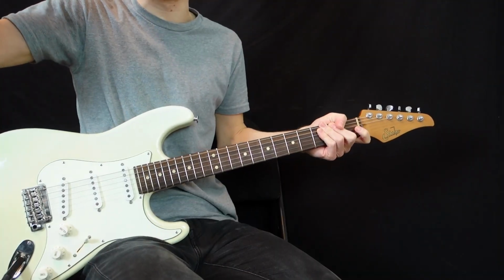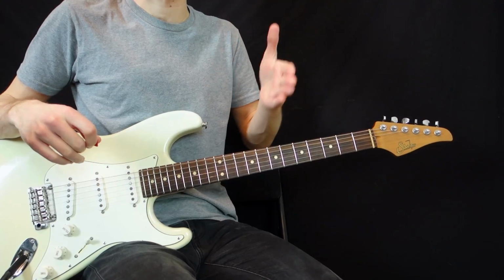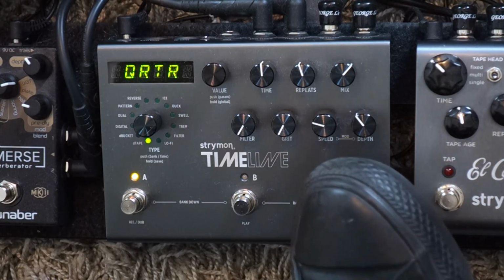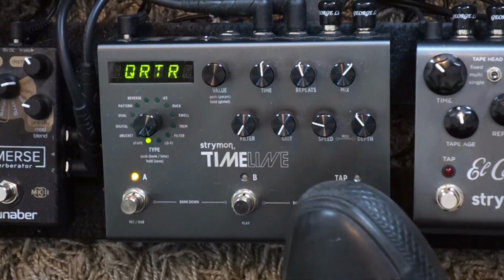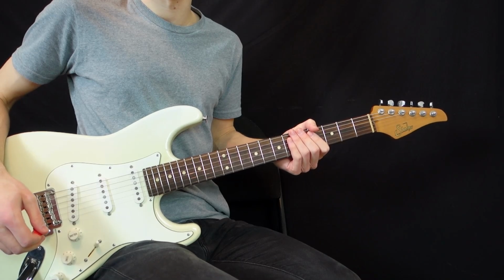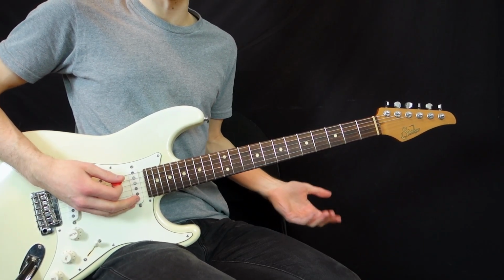Quarter note is your typical delay subdivision that's going to follow exactly the tempo of your song. So if I tap on my tap tempo, 1, 2, 3, 4, this is exactly what I'm going to get. 1, 2, 3, 4.